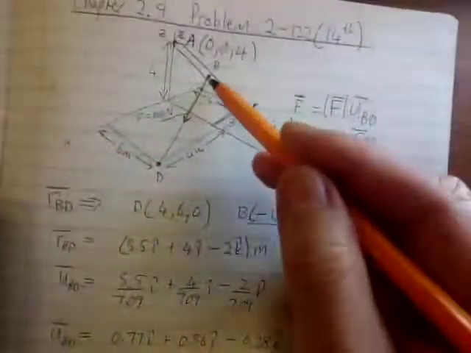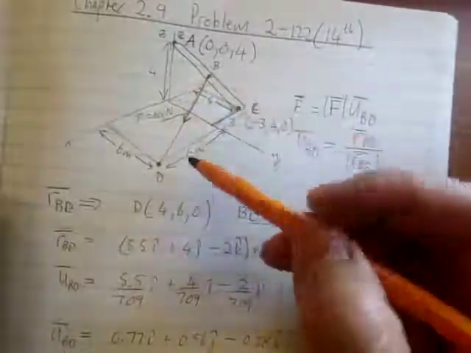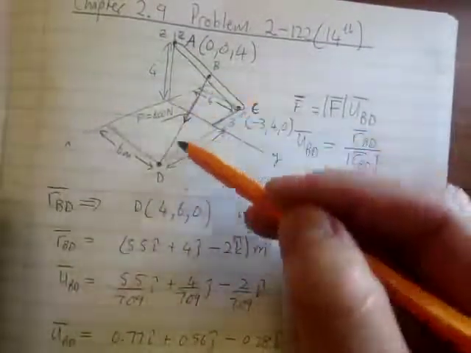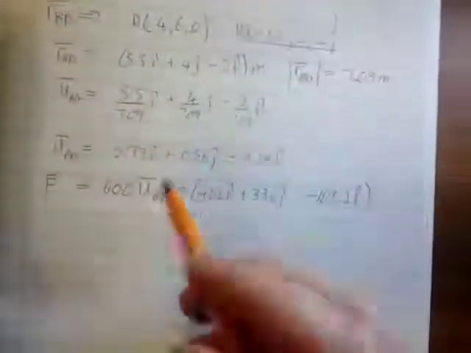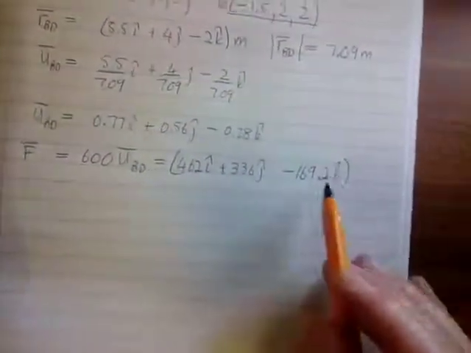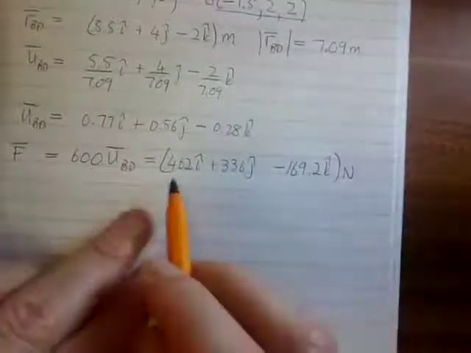The trick was to determine B. Once we had B, we could get our position vector RBD, and then our unit vector BD, and then multiply that unit vector, and then we end up with this.